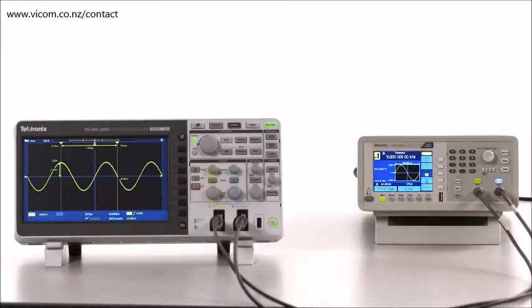In this XYZs of oscilloscopes video, I'm going to show you how to use automated measurements in a digital oscilloscope. I'm going to focus on basic time and amplitude measurements. I'm going to use this TBS2000 oscilloscope and a function generator, but many of the techniques I'm going to show you can be used on other scopes as well.